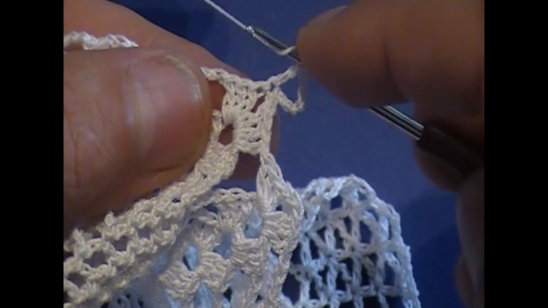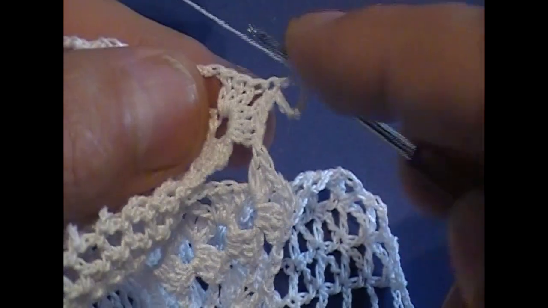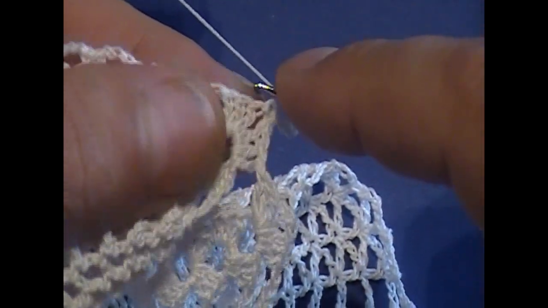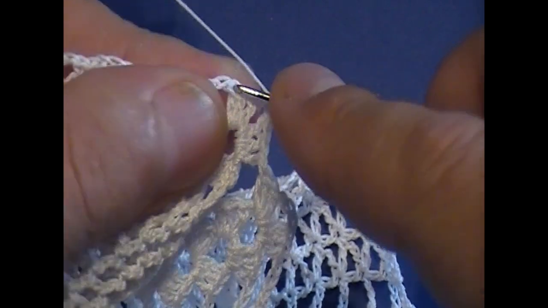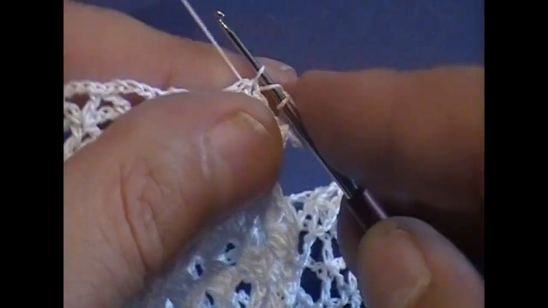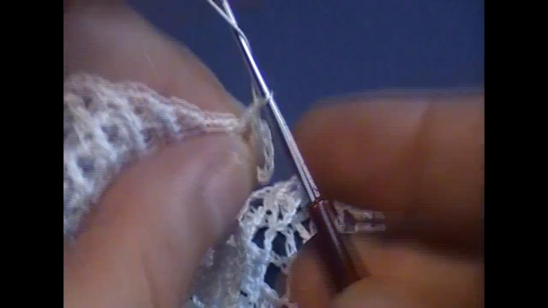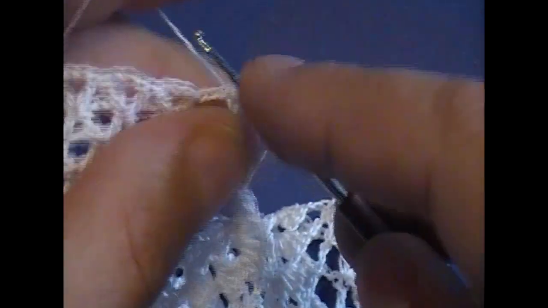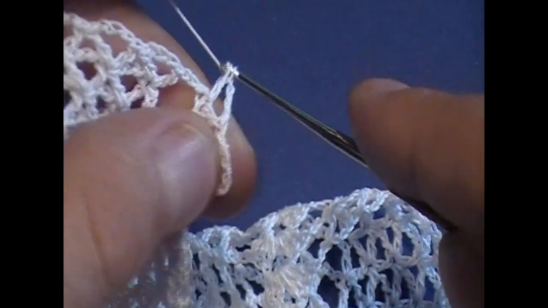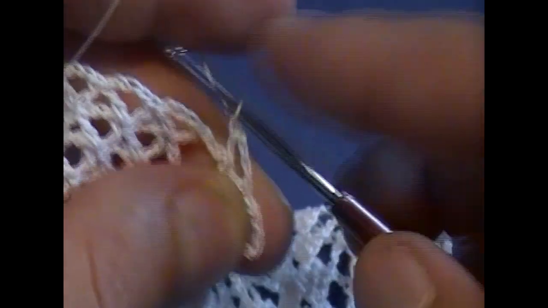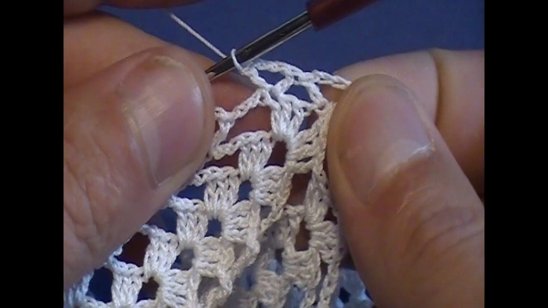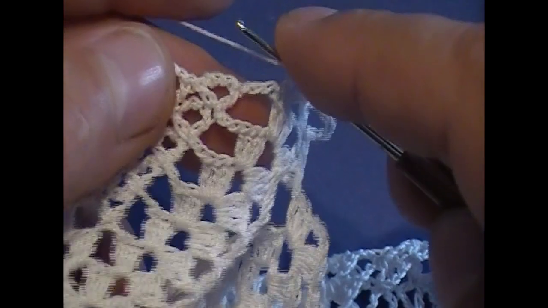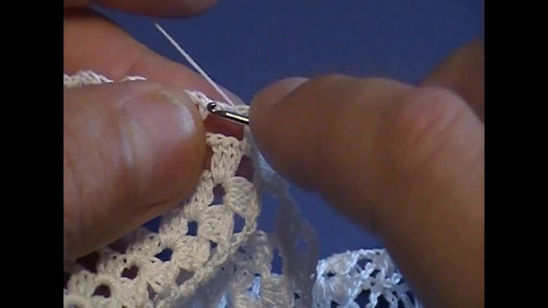Now we will skip the next two double crochets, so skip 1, 2, and into the third double crochet we'll work a double crochet, chain 3, and one more double crochet. Skip into the next double crochet.